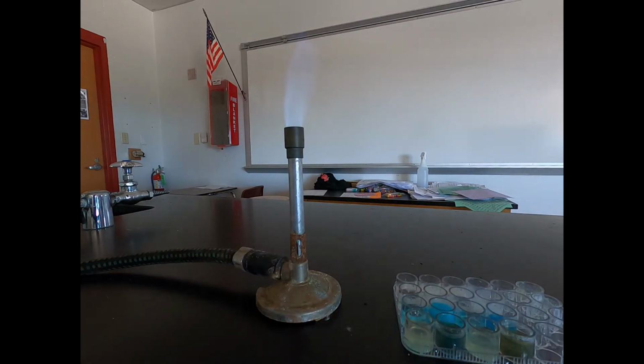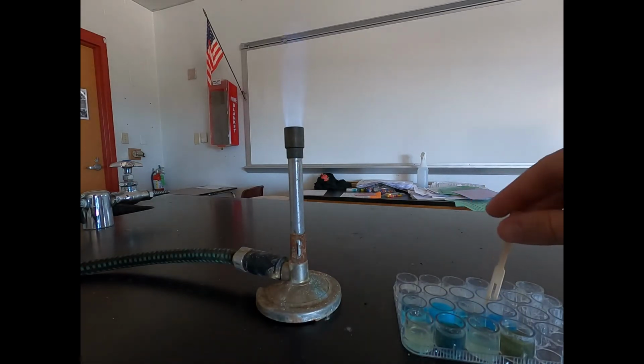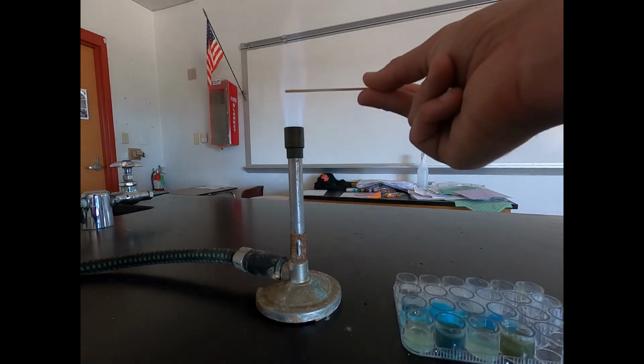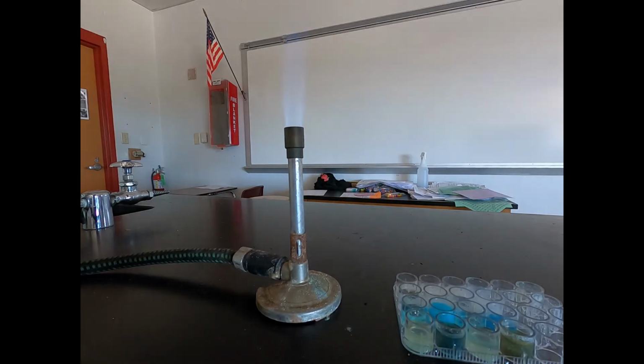Finally, we have our calcium chloride with our potassium hydroxide. This one we got a nice white precipitate, and we'll get like a reddish orange, almost purplish orange flame in that one.